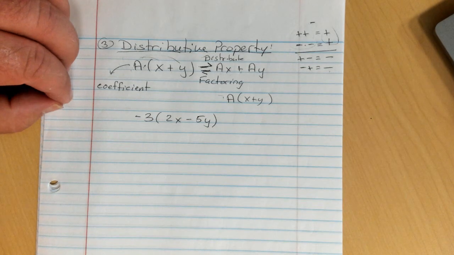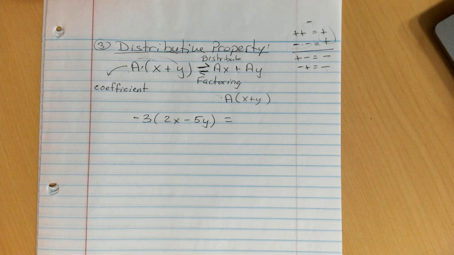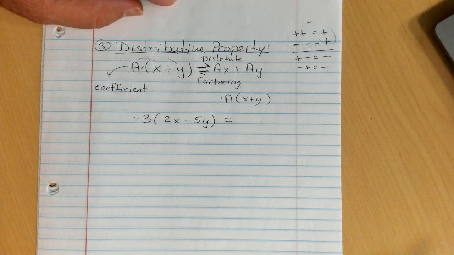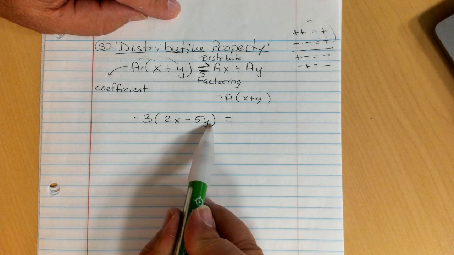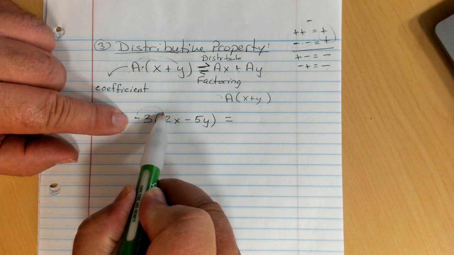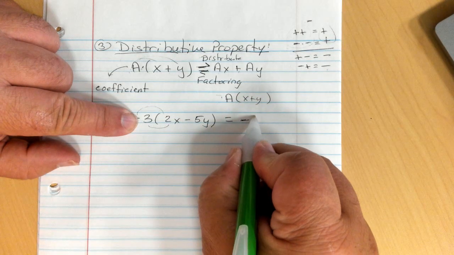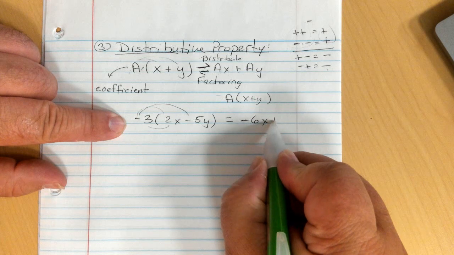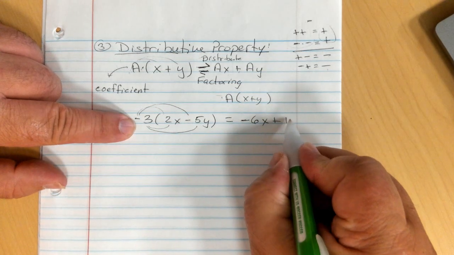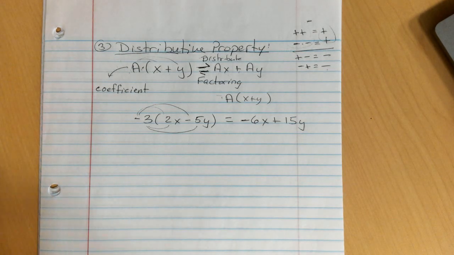This example. This is a coefficient, so we multiply everything inside the parentheses. Negative times positive is what? Negative, so the answer is negative. 3 times 2 is X. Negative times negative. 3 times 5. That's what I'm saying, but if you do that, your number of mistakes will drop tremendously.